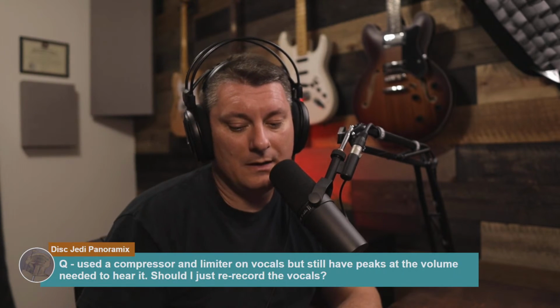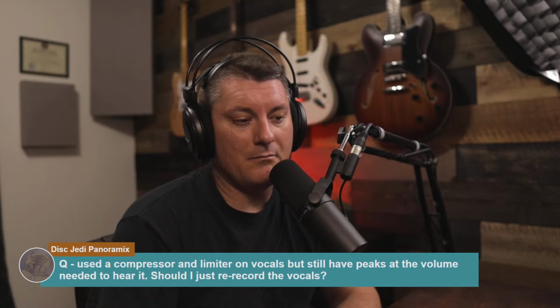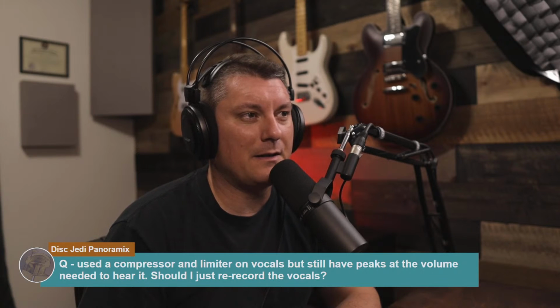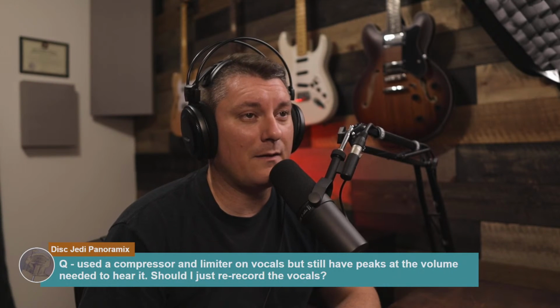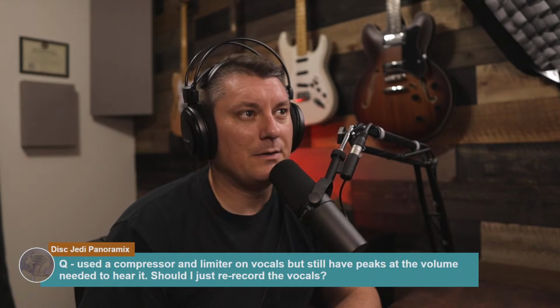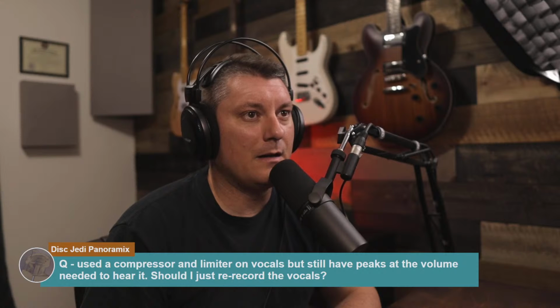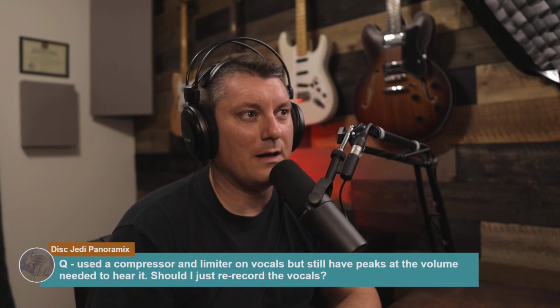I would put a limiter first in the chain and maybe some compression after that, but use a limiter that's kind of transparent, like the CA2A that's found in Cakewalk. That's a really transparent one. You can get a lot of volume out of that without making it sound like there's a limiter on it. So definitely I would try that. I think only you would know if you should just re-record the vocals or not.